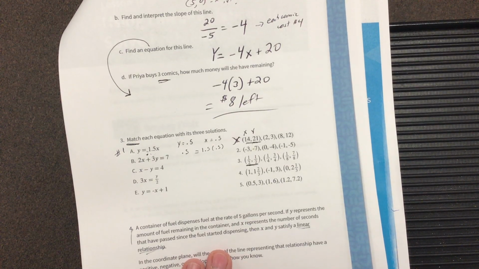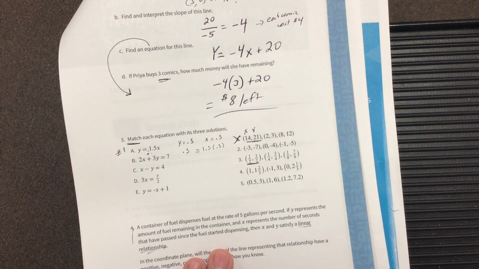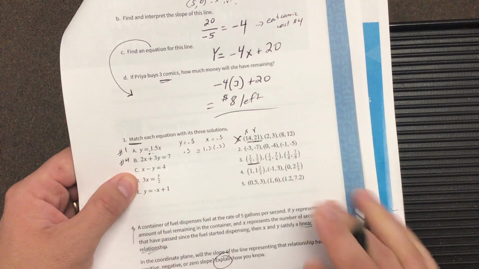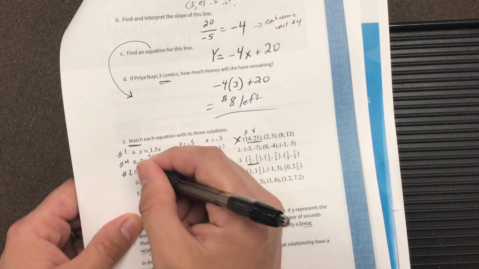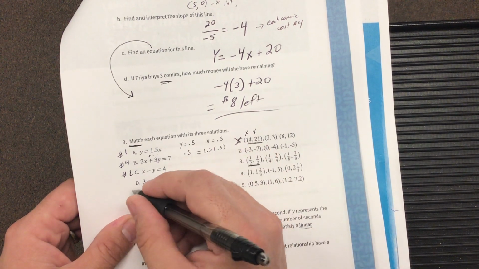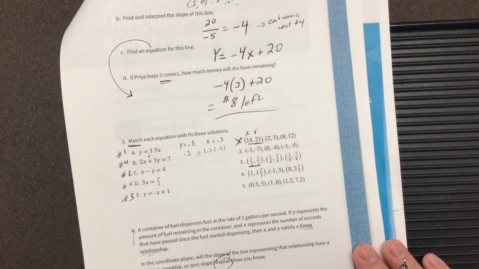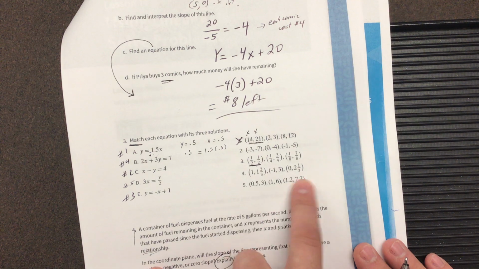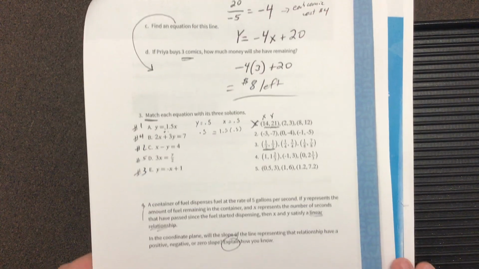Anybody else think they have one? Evan? B goes with 4. B or D? B. B goes with 4. I agree with that. C, Chesney? 2. Kellen, D. D goes with 5. And that last one remaining is 3. And again, that just means those points work. All 3 work for that equation. It's just trial and error there.